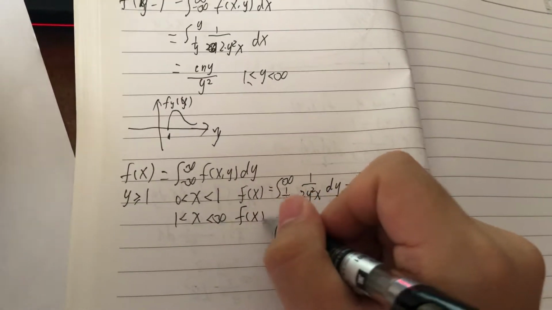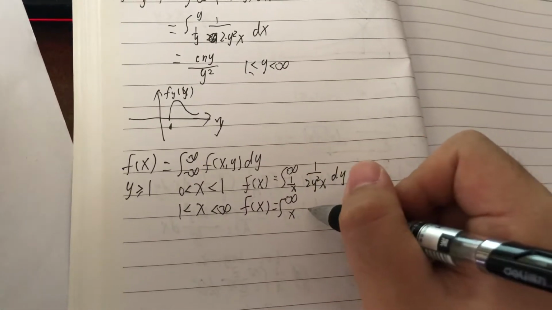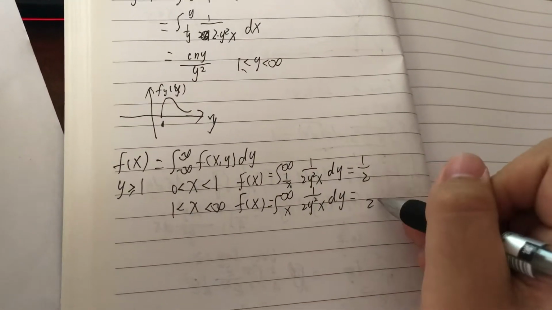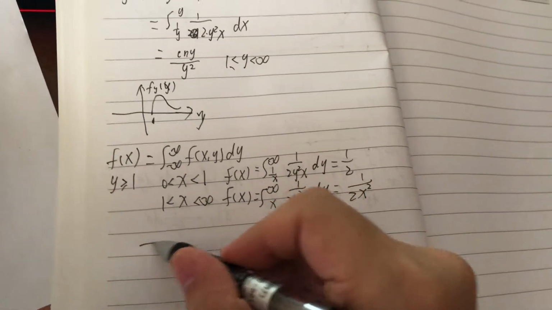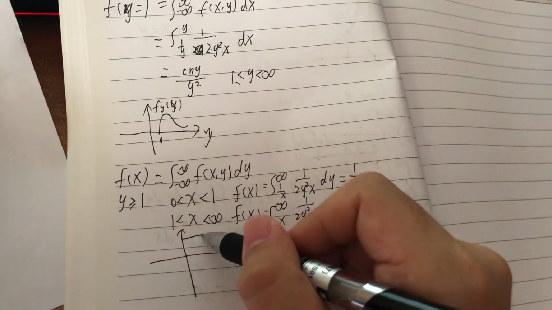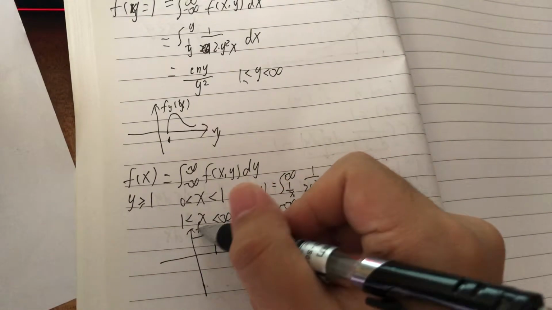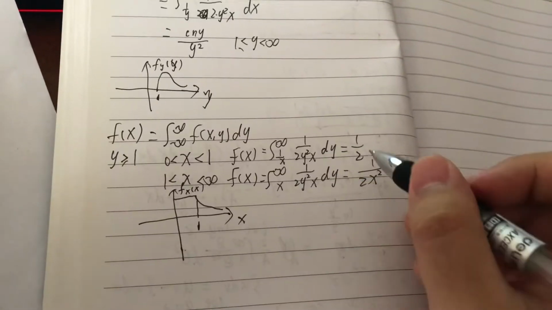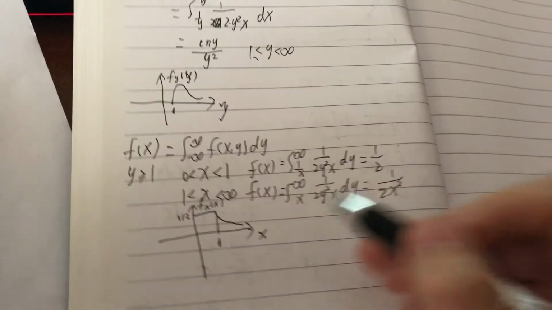And in the other situation we just change the range to x to infinity, write the function dy and get 1 over 2x squared, and we can get the graph. That's the fx, because this point is 1, before 1 it equals 1 over 2 and greater than 1, we have the curve.